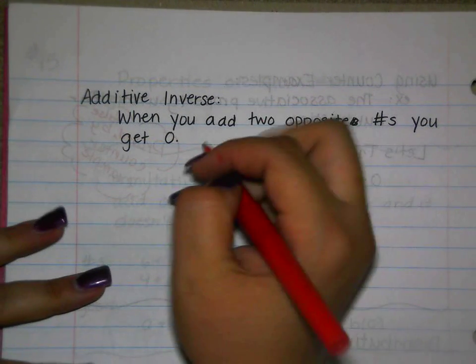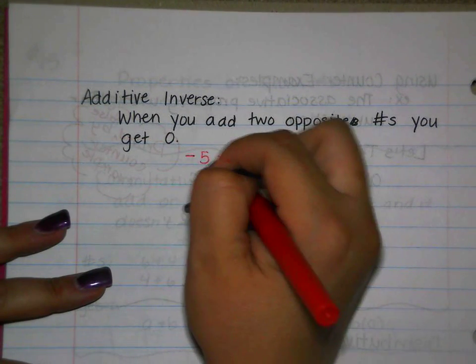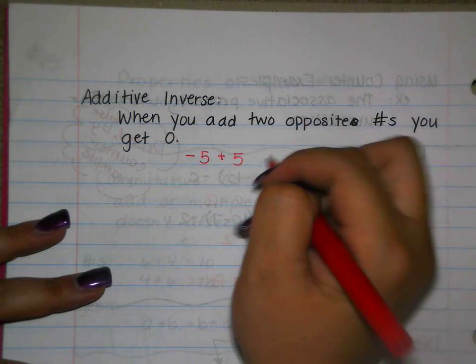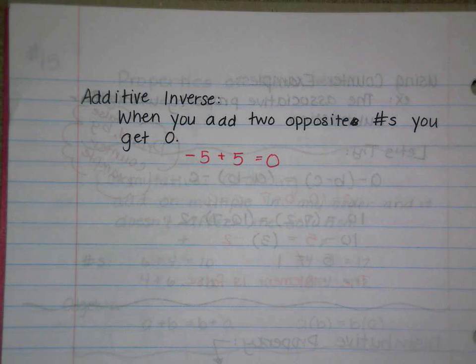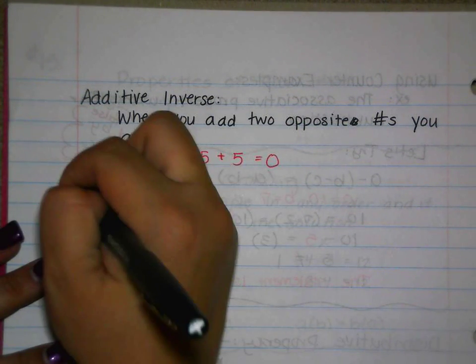So the additive inverse says if I have negative 5 plus positive 5, that equals 0, which you already knew, right? That's simple.